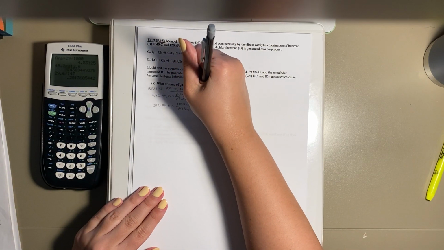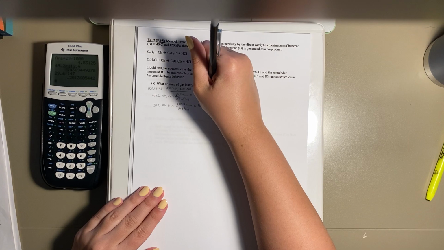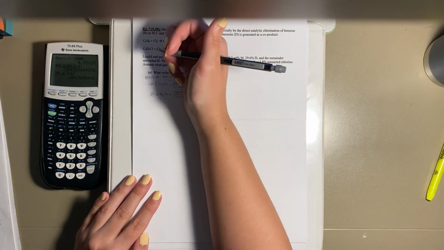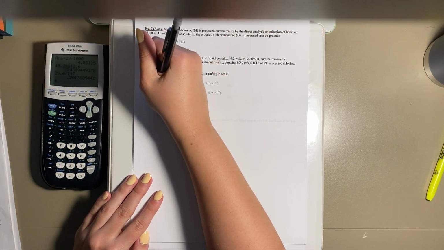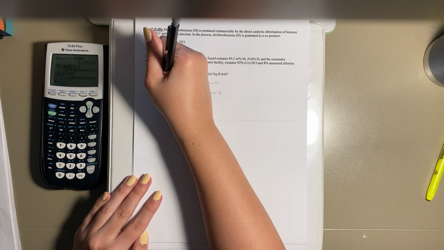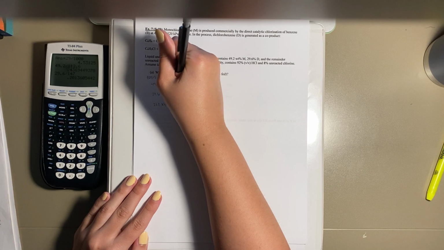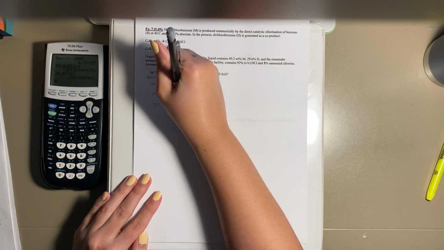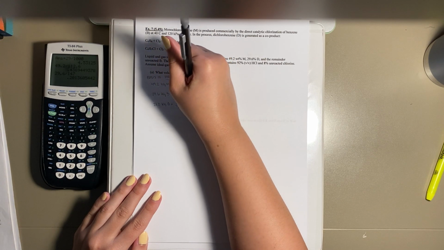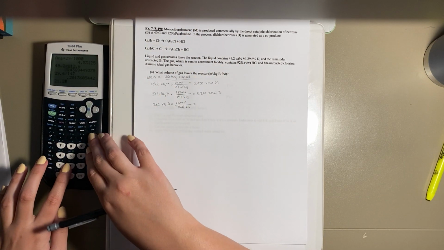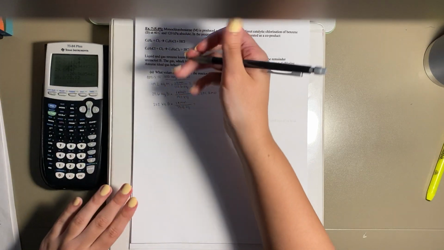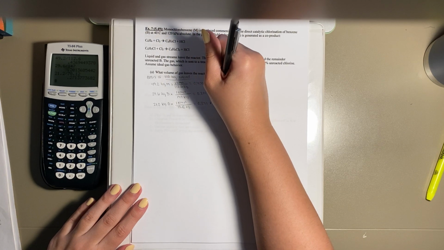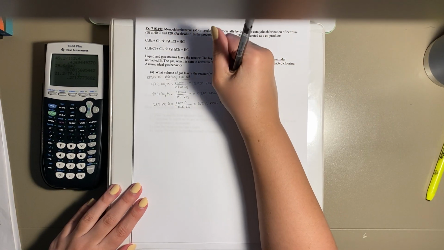So that gives us 0.201 kilomoles of D. And then for B, we have 21.2 kilograms of B times 1 kilomole has 78.12 kilograms. So 0.271 kilomoles of B.